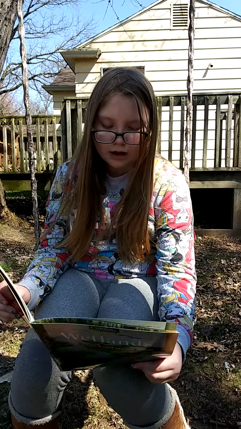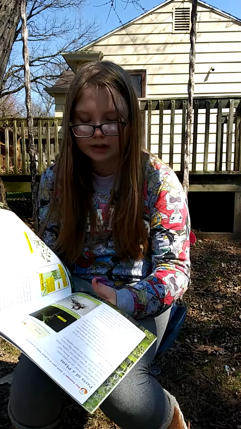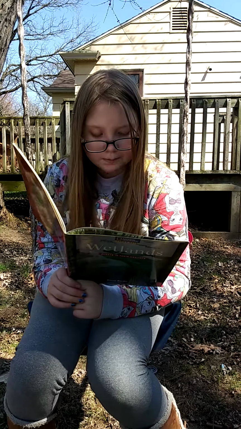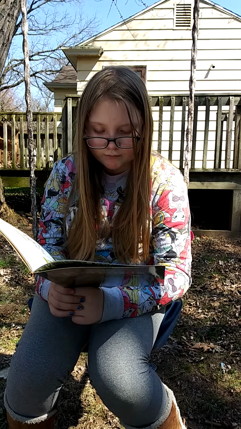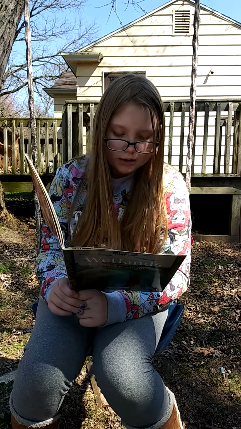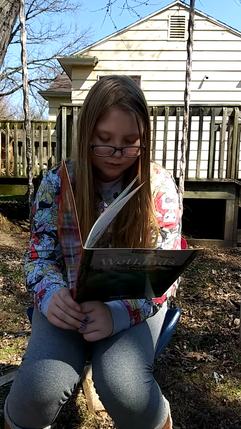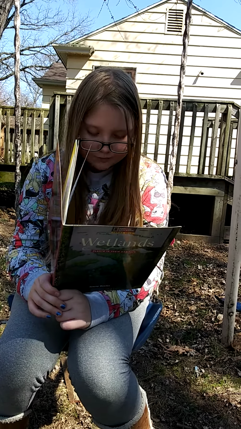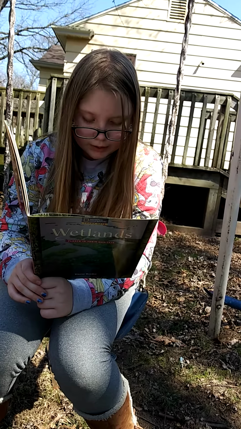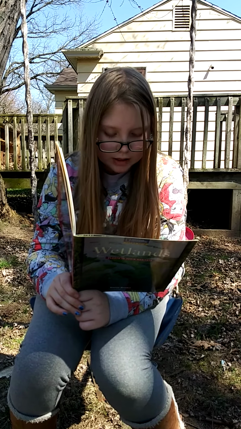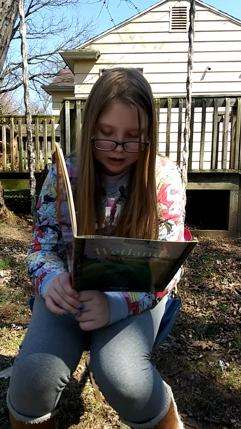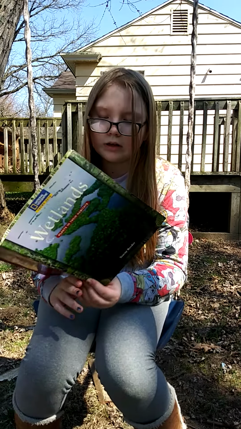There are two main types of root systems: the taproot system and fibrous root system. A plant with a taproot system has a large main root with other small roots coming out of the main root. A plant with a fibrous root has many small roots that are all about the same size.